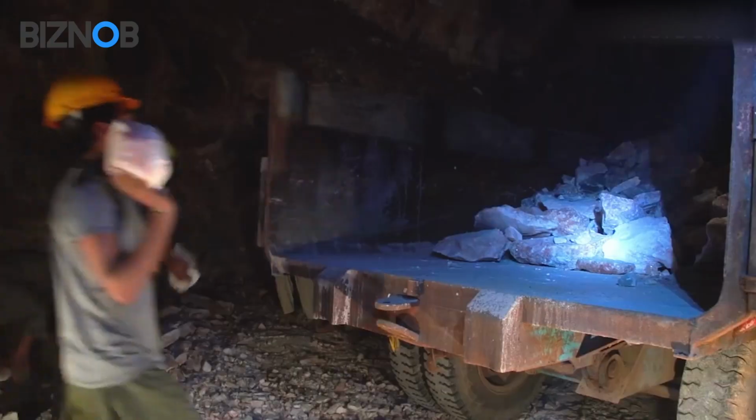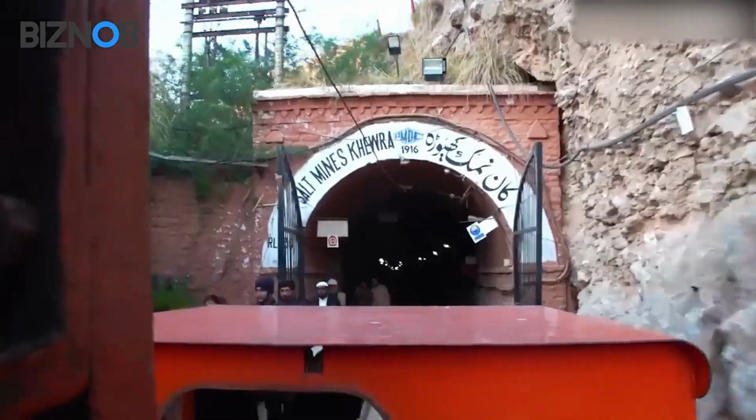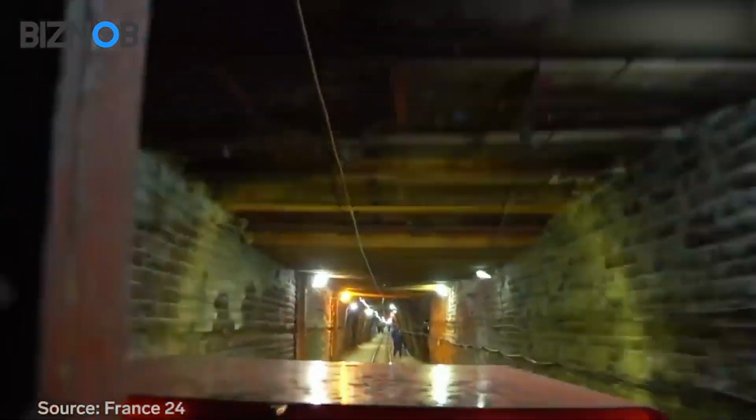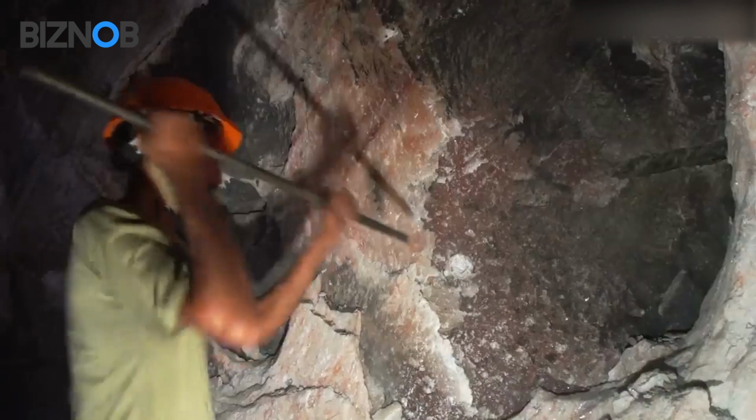The depth and diameter of the holes are carefully calculated based on the geological survey to optimize the blasting process. This step sets the stage for efficient and safe extraction of the salt.